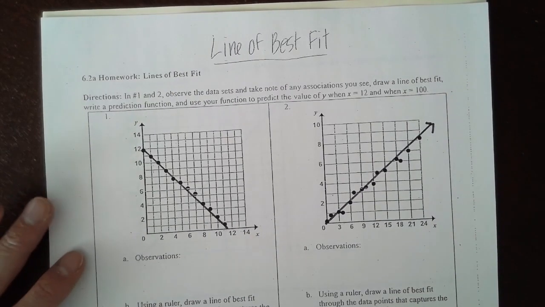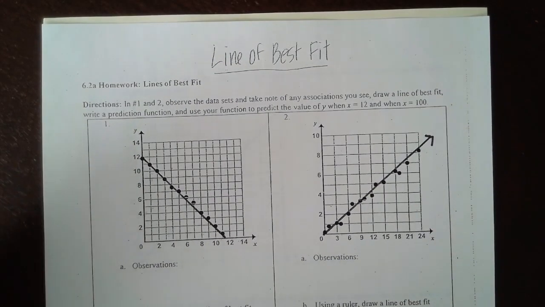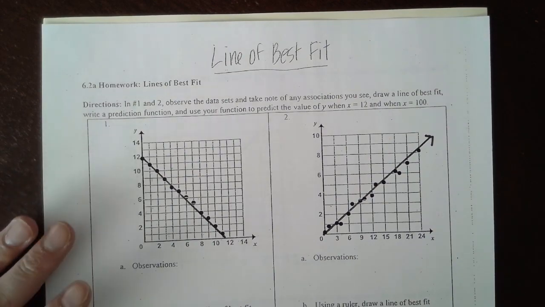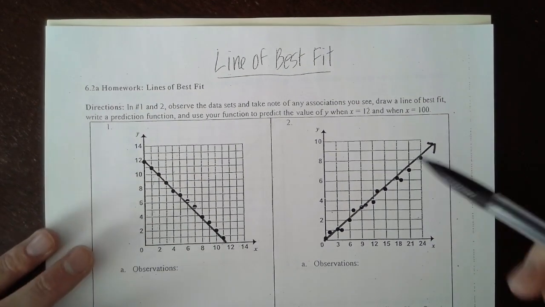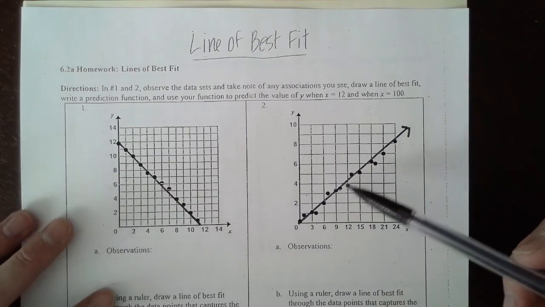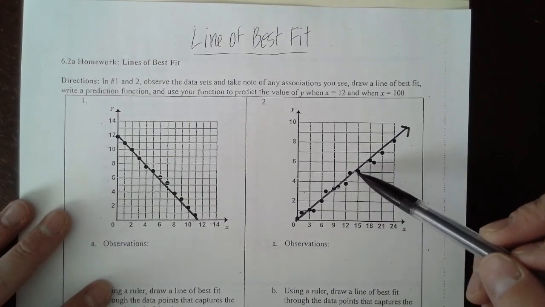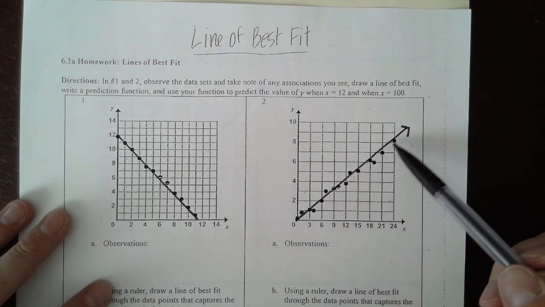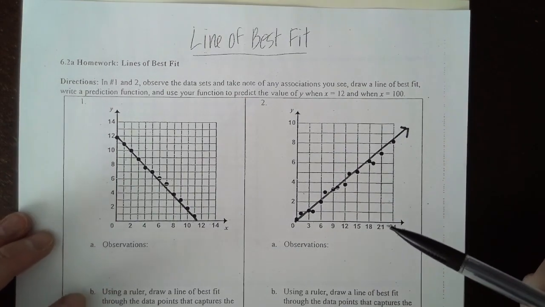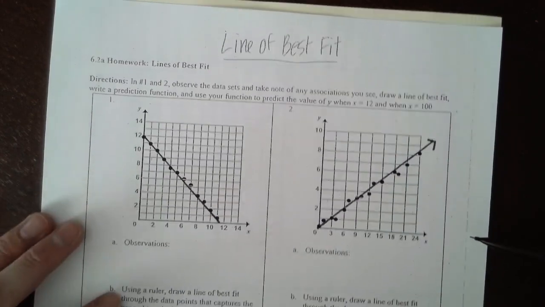Alright guys, today we are going to be talking about the line of best fit. So the line of best fit is basically a line that kind of cuts our data in half. Now this line isn't perfect, as you can see on number 2. It gets as close to as many dots as possible, while still trying to cut the data in half. And I drew these on, and they're so lovely.